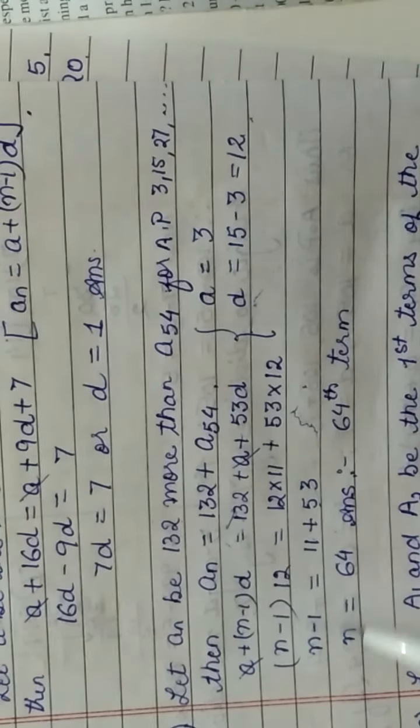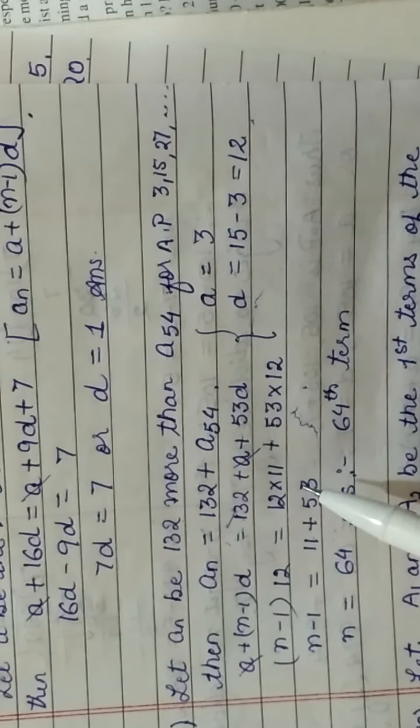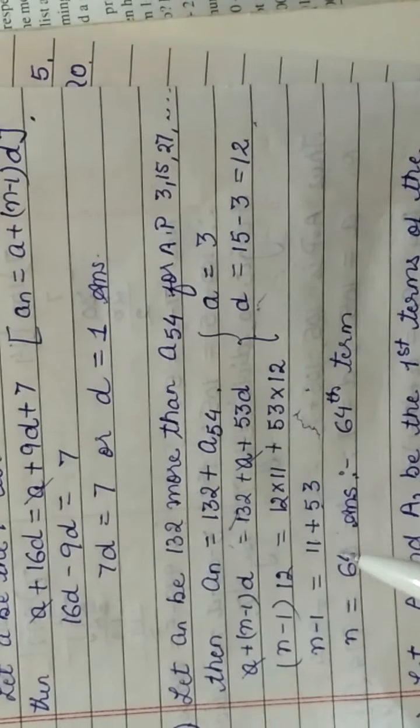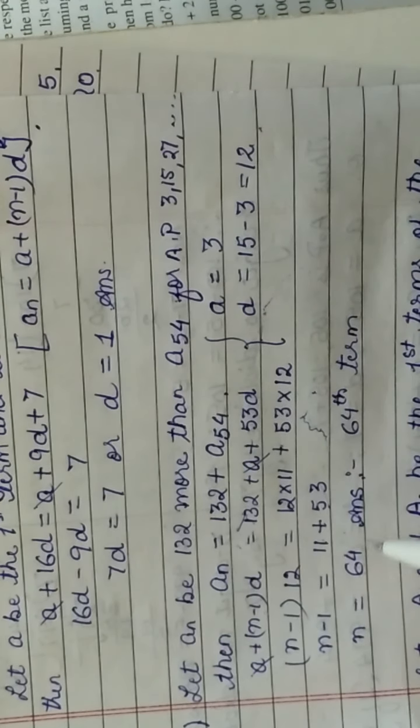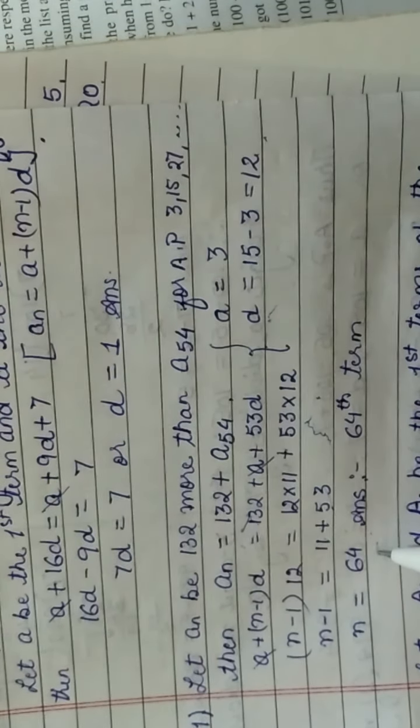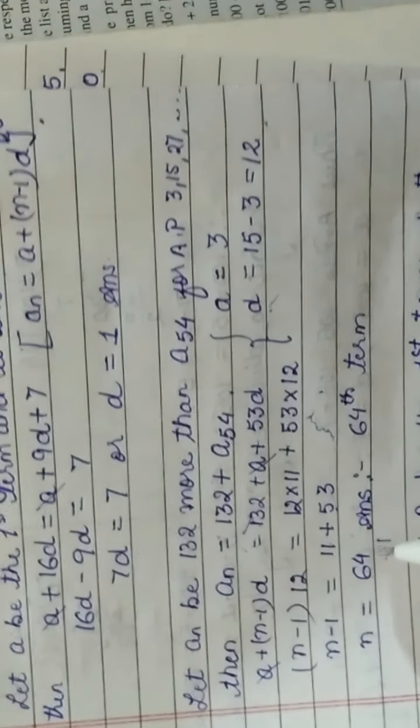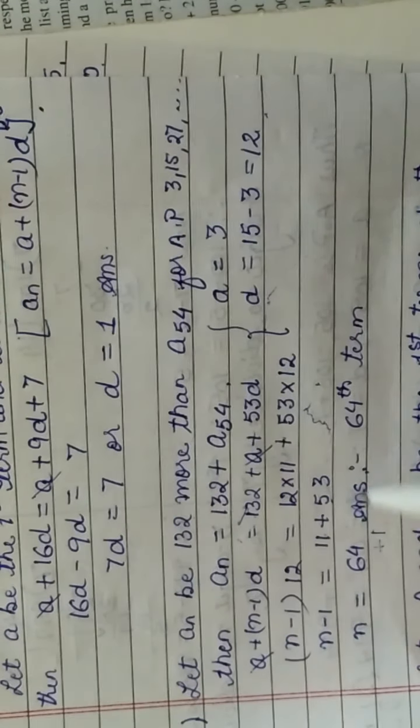One second. This was n is equal to 3 plus 1, 4. It should be 65, children, because this was n minus 1 was 64. So n will become plus 1 more will come here. Okay, you can check it. Check the calculation. I think in a hurry I've made a mistake here.